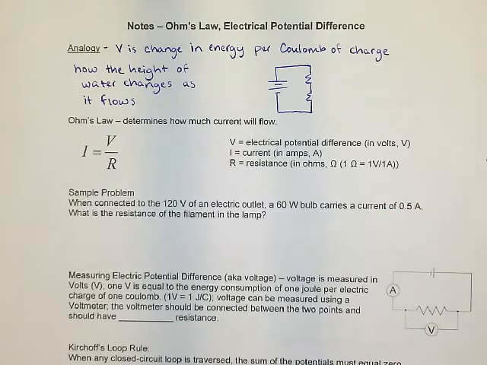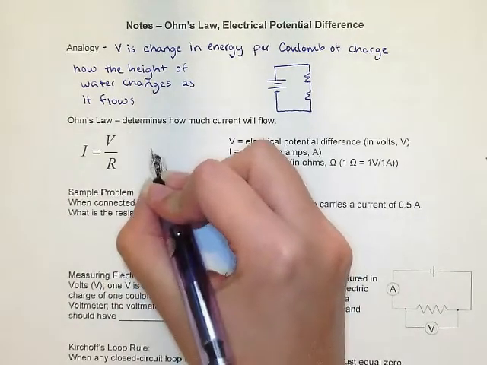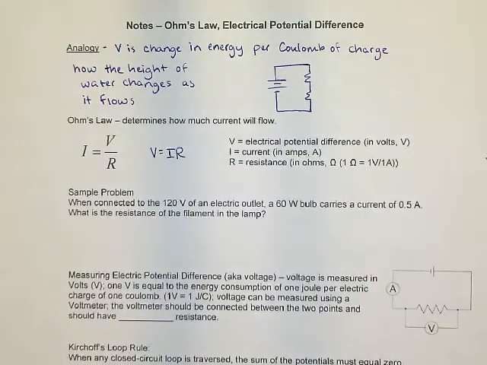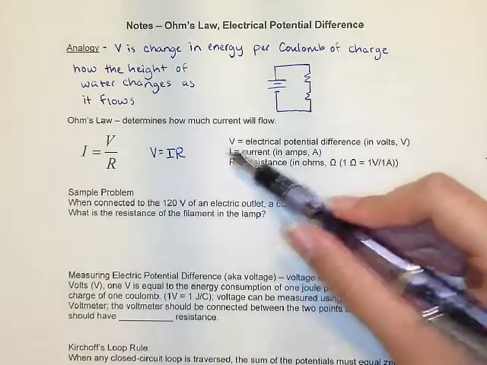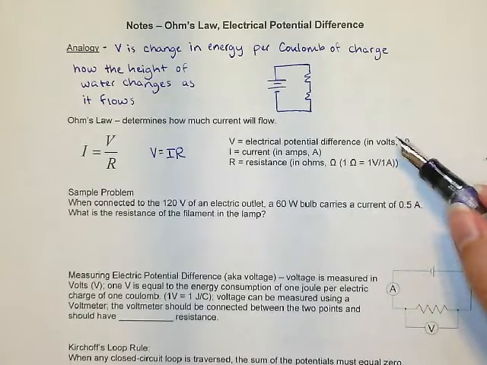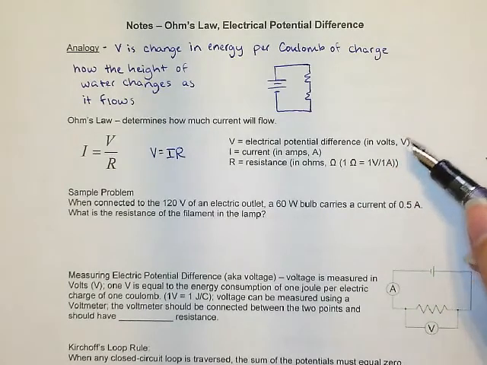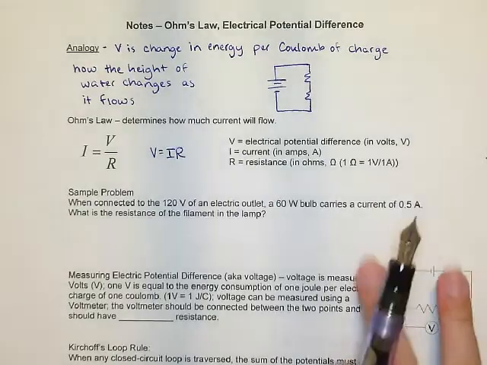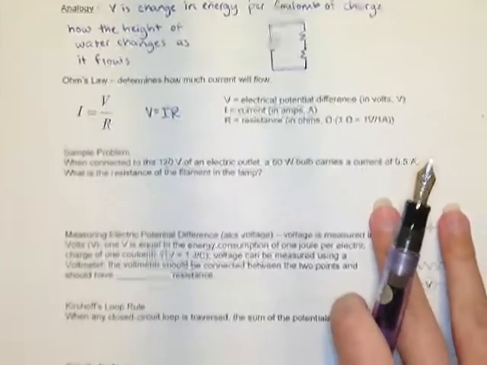And that brings us to Ohm's law. Ohm's law says that current is equal to the ratio between voltage and resistance. Most of the time, I prefer to write it like this. Fractions are hard. So voltage is equal to current times resistance. For once, the symbol for voltage makes sense, the capital V. The unit for voltage is volts, also represented with a capital V. So that's not too bad.